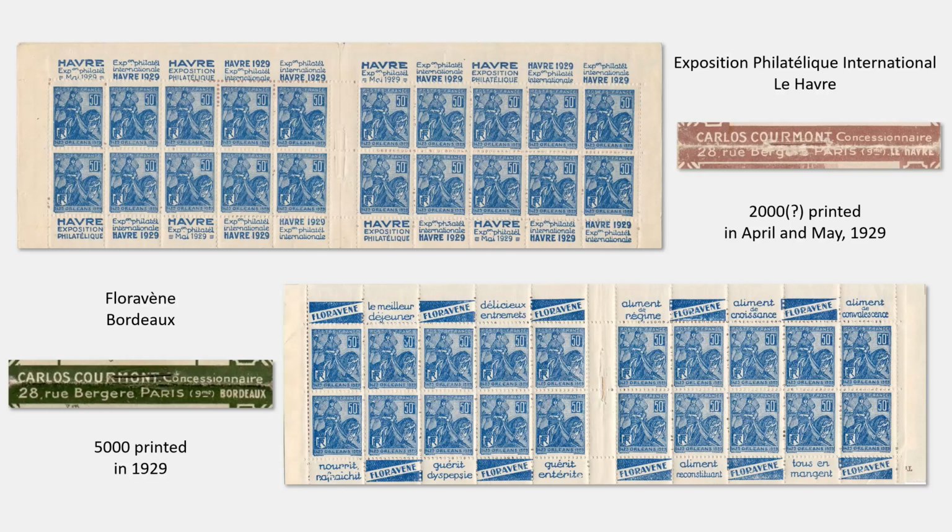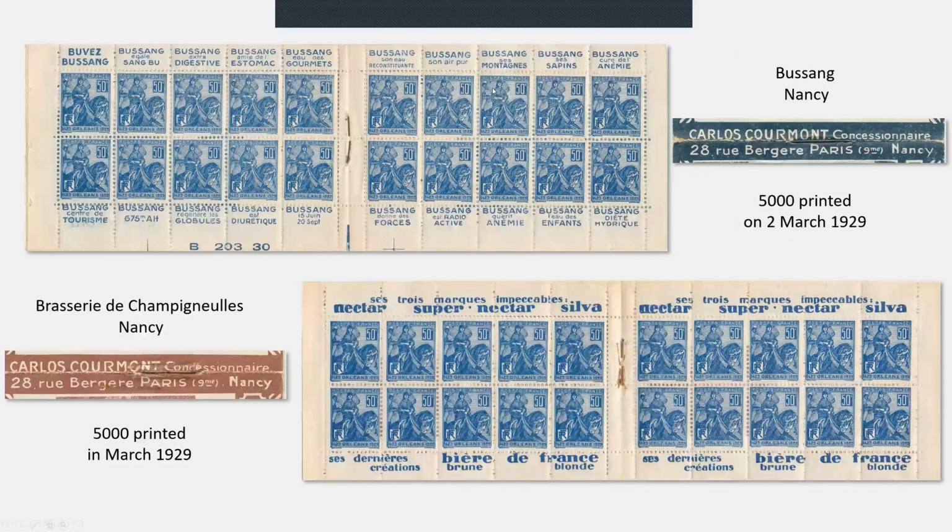Another booklet at the bottom was produced by Floraven, which was a breakfast product, and 5,000 of those were printed and delivered to Bordeaux. And 2 from companies in Nancy, in the northeast of France. One was for Bussin, which was a mineral water, although it's promoting the town as well. And in sharp contrast, one produced by the brewery of Champignelles, likewise in Nancy.